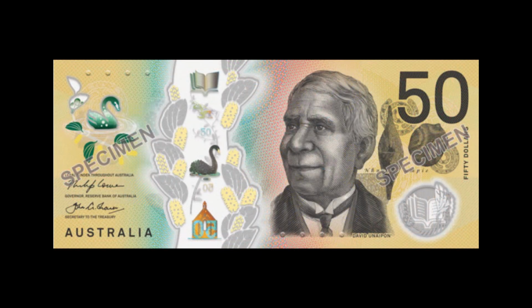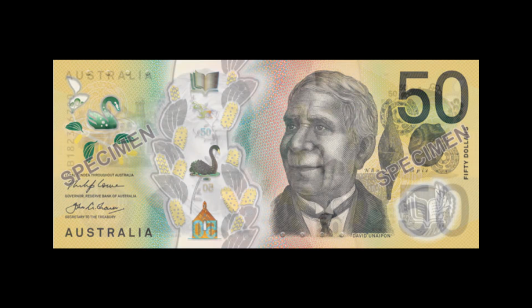The second largest value note in Australian currency is the yellow $50 note. On one side, the main image shows Aboriginal inventor, writer, lecturer and political activist David Unaipon of the Ngarrindjeri people. David Unaipon's inventions include an anti-gravitational device, a multi-radial wheel and a mechanical sheep-shearing handpiece. He was also the first Aboriginal person to be published in Australia.